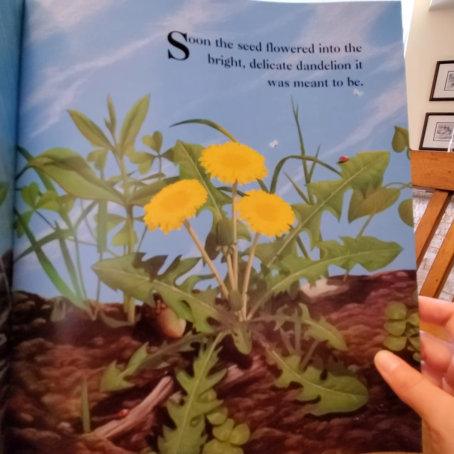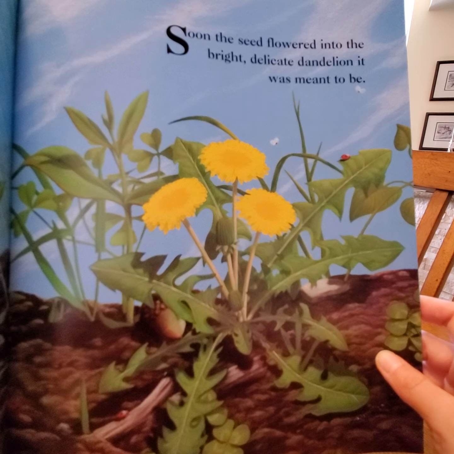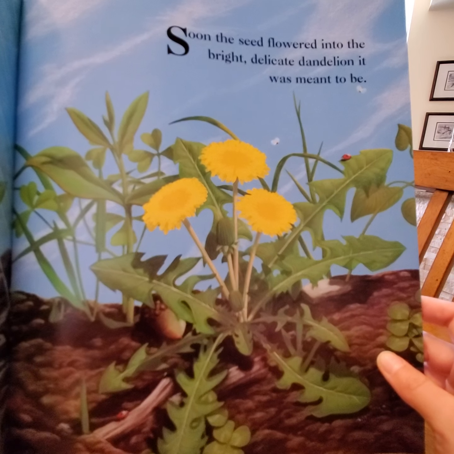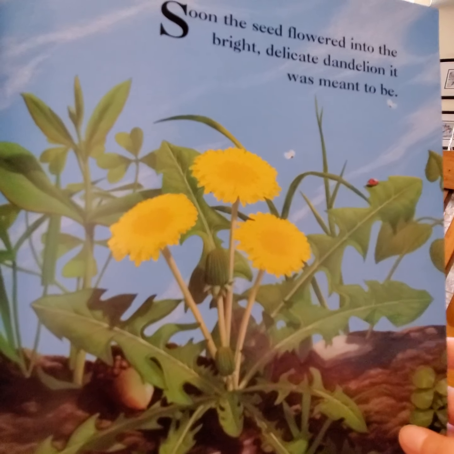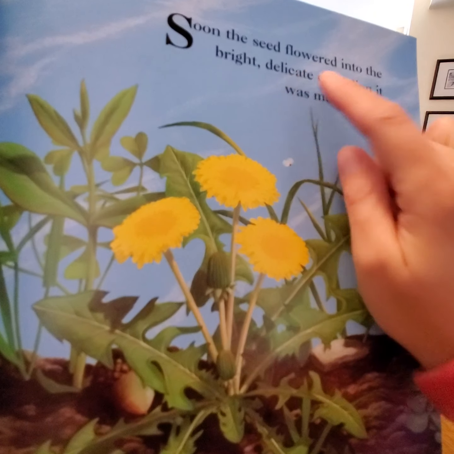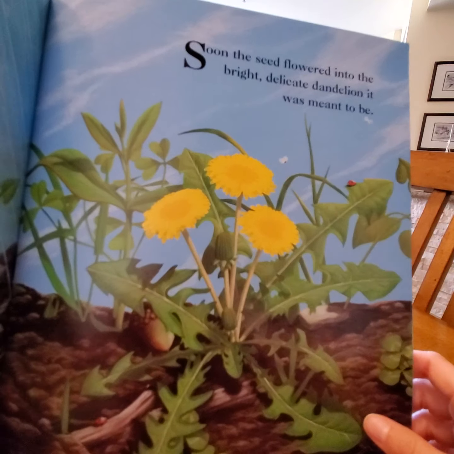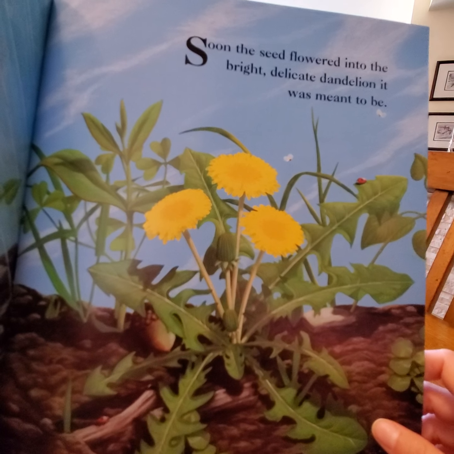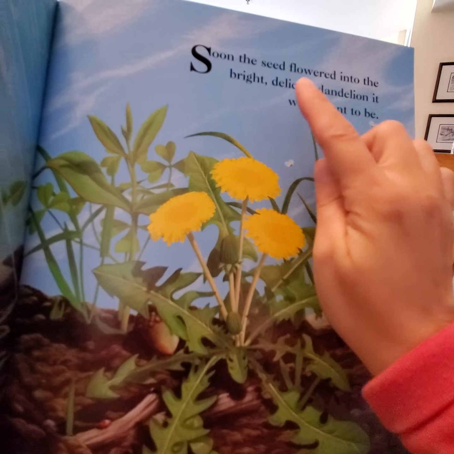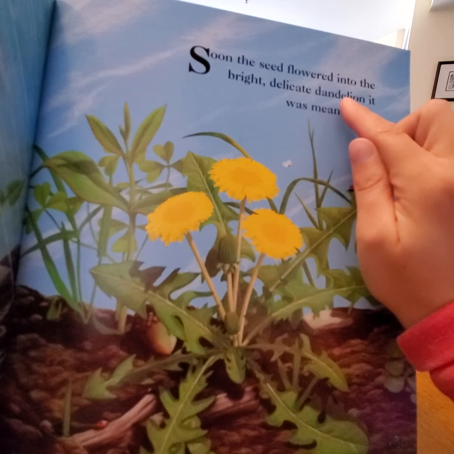Soon, the seed flowered into the bright, delicate dandelion it was meant to be. Is there a word here you might need to clarify? Maybe it's delicate. Delicate means like really fragile. It could break. You got to be careful with it. And that's an adjective. There's two adjectives there describing the dandelion. Bright, delicate, and then dandelion.